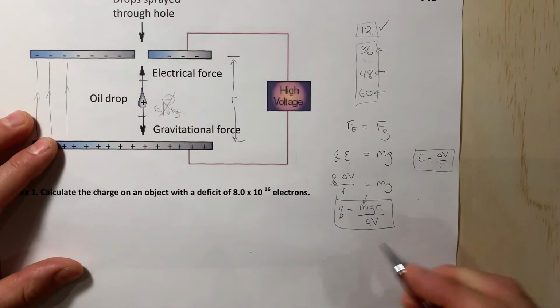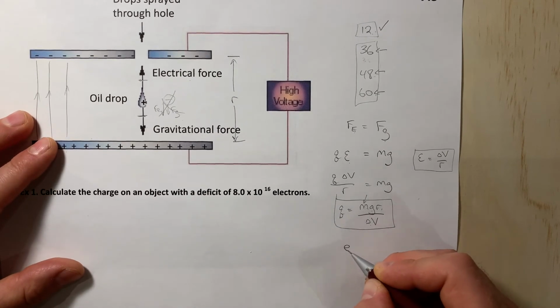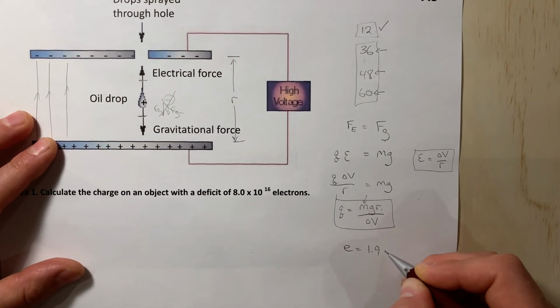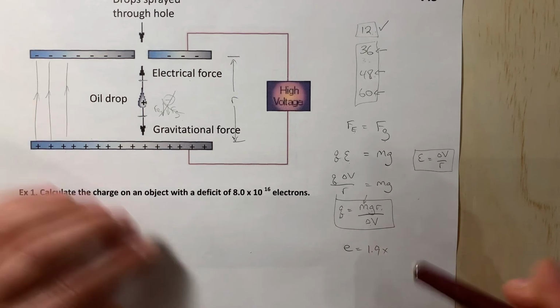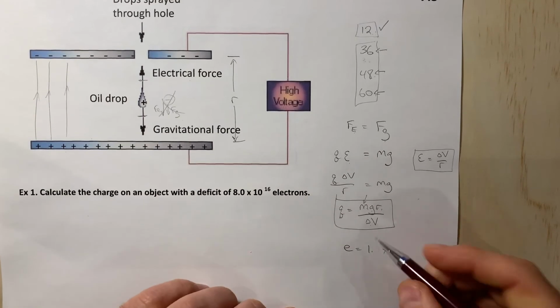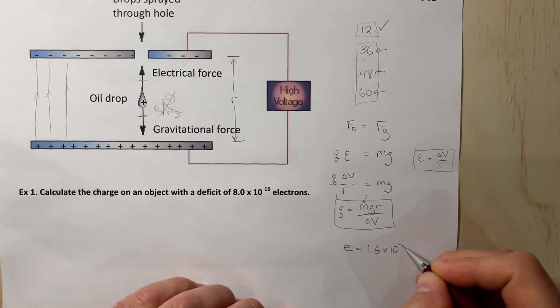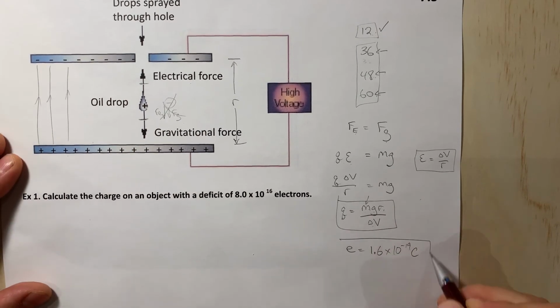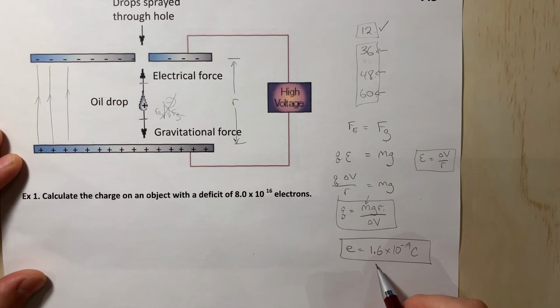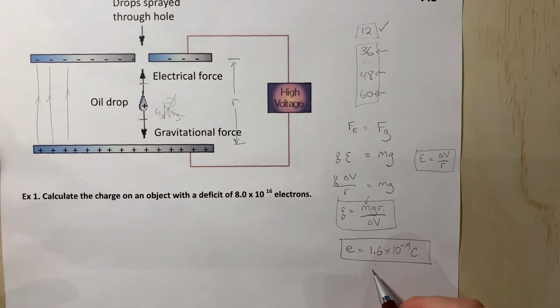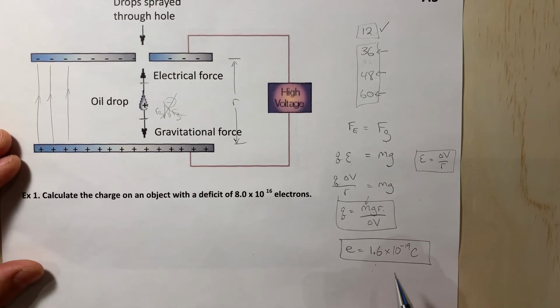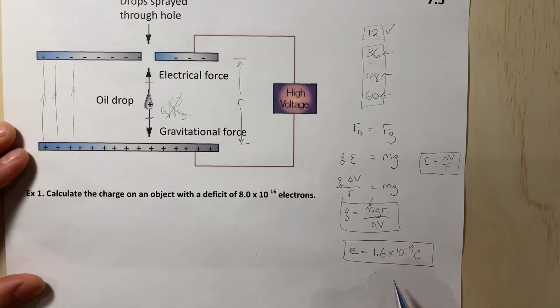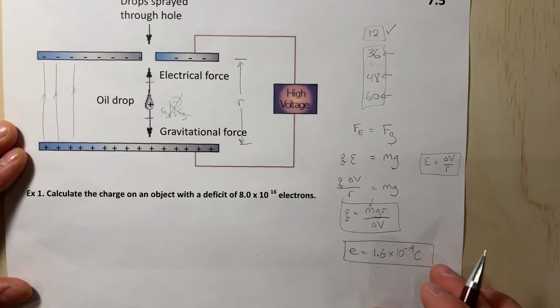He finds this number. This number he calls the elementary charge, and it is 1.6 times 10 to the minus 19 coulombs. Okay, that number right there, the elementary charge, happens to be the charge on one proton or the charge on one electron. So that's the magic number that he comes up with.